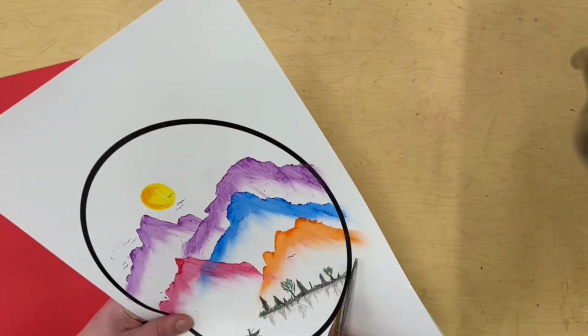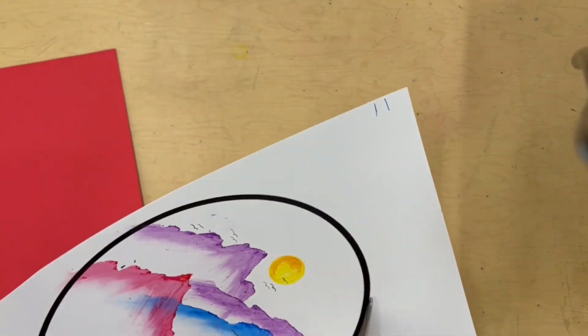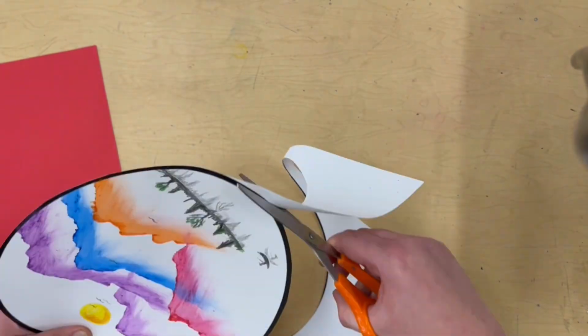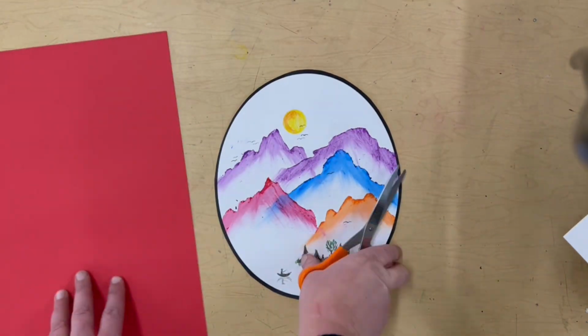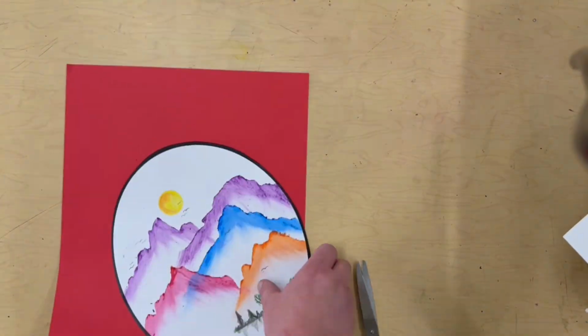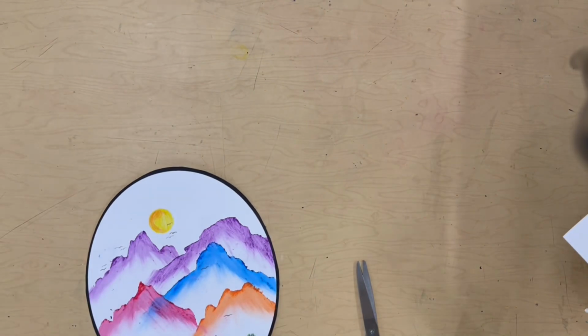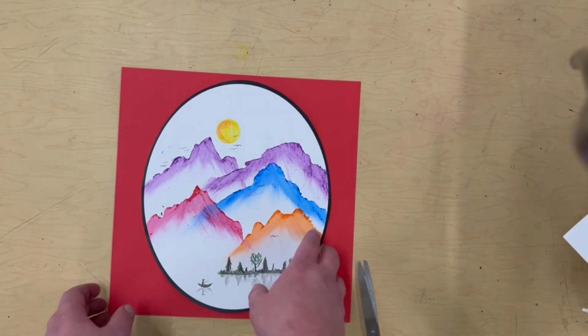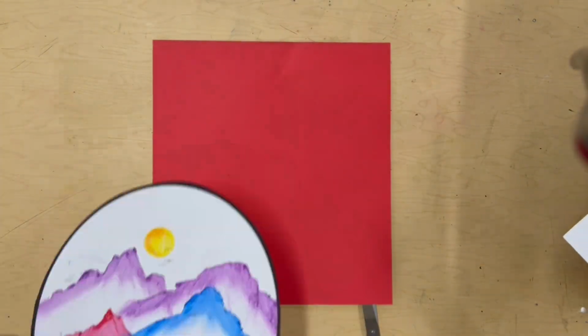Now, if you did make your design on a circle or oval like I did, it's kind of nice. I could cut it out and put it on a different piece of paper. If you didn't, that's fine. We don't have to do that. I just think that it frames the paper nicely, makes it look nice if it's in something like this. And sometimes it's fun to have drawings that are in different shapes. So if you did this, you can cut it out and glue it to another piece of paper.